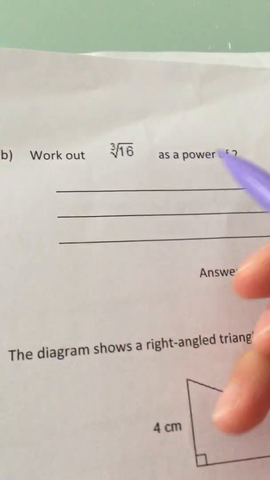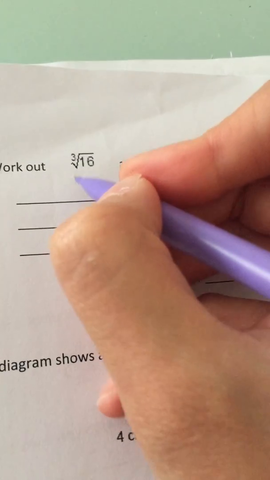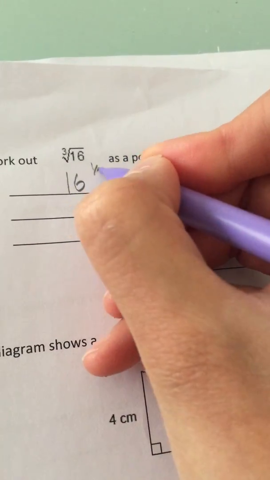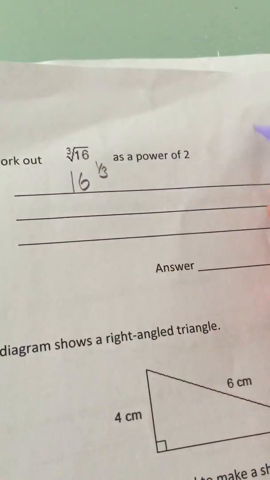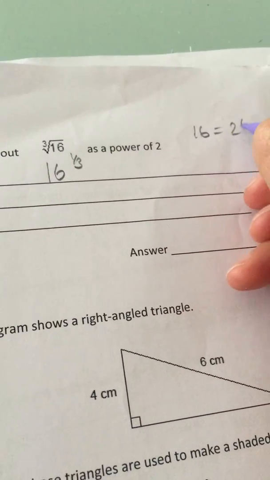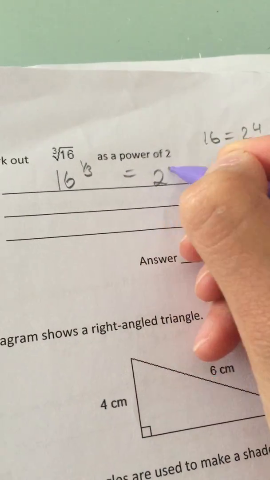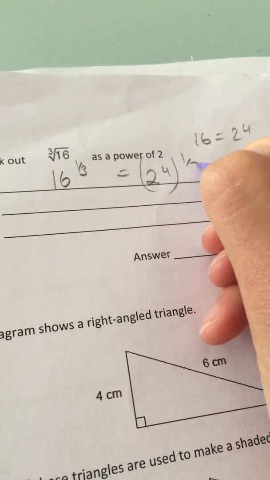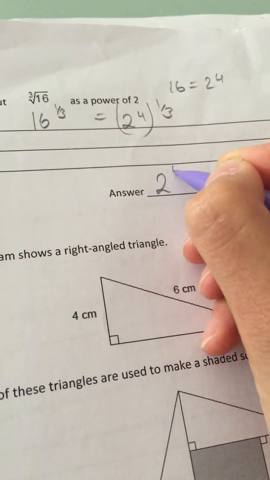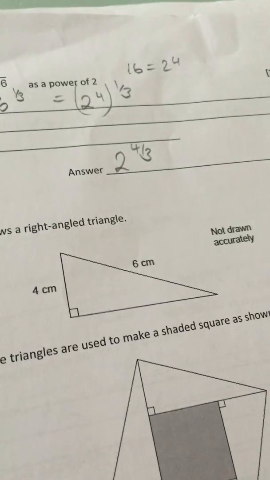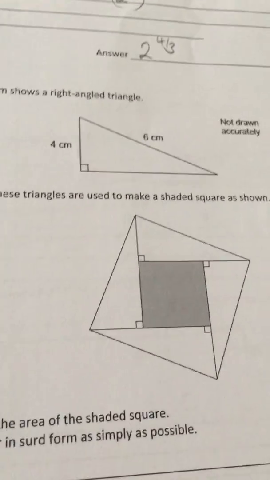Work out the cube root of 16 as a power of 2. So this is 16 to the power of a third. That's it as a cube root. And then 16 is 2 to the power of 4. So what we have is 2 to the power of 4, all to the power of a third. So that gives me 2 to the power of 4 thirds because I multiply the powers together.